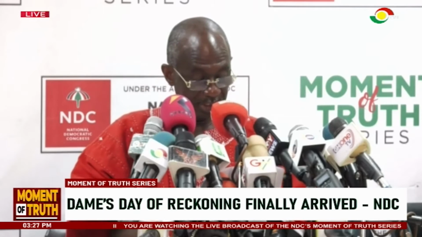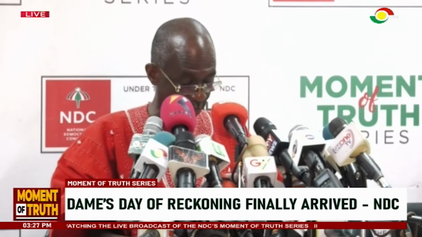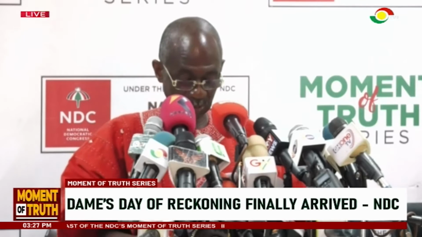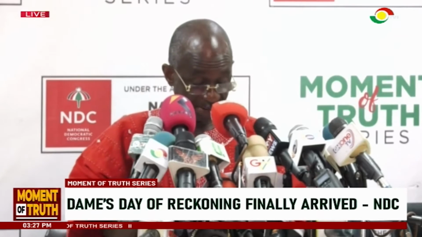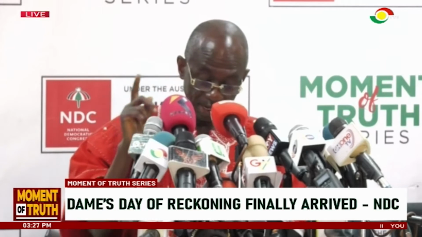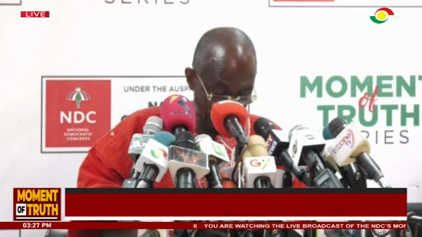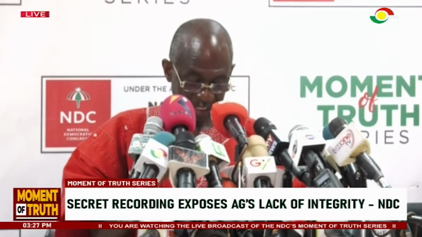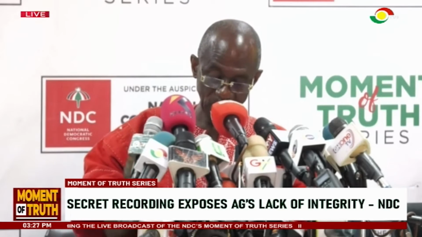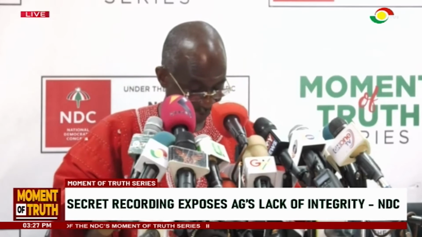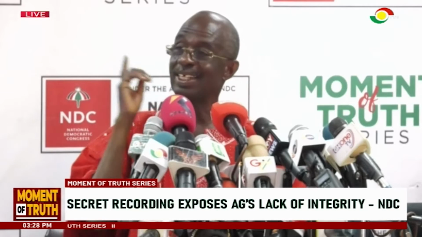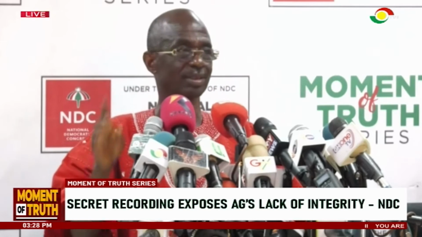Again, Rule 41 of the same LI 2324, which highlights special responsibilities of a prosecutor, states, quote, where a lawyer acts as a prosecutor, in this case, where Godfrey Dame acts as a prosecutor, the lawyer shall act resolutely and honorably within the limits of the law, and shall treat the court or tribunal with candor, fairness, courtesy, and respect. Unquote.